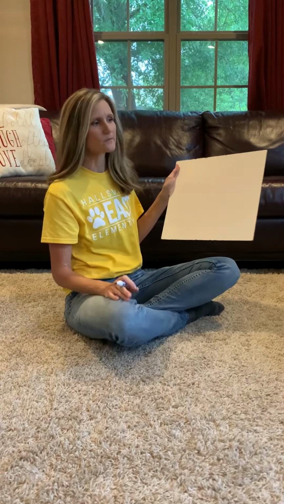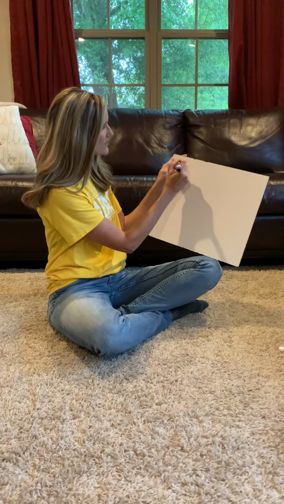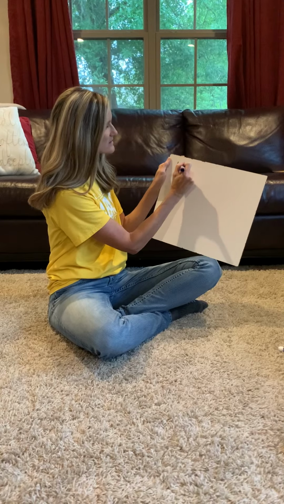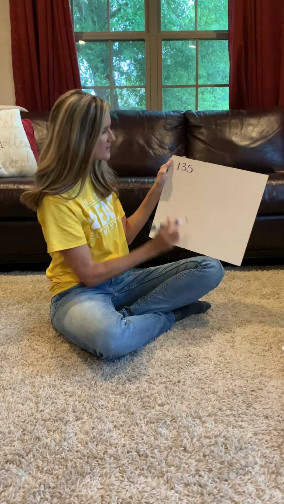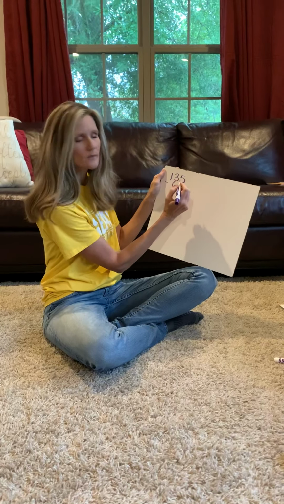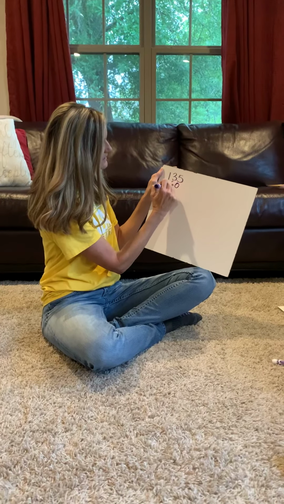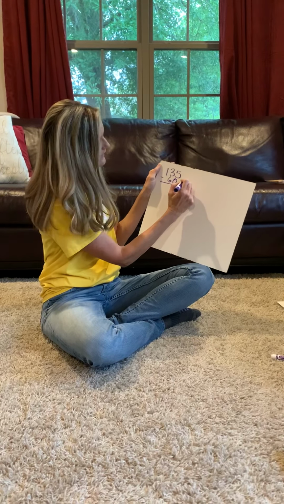Yesterday we learned about time intervals, and so I was going to show you a couple of things, and then we'll get on to our activity for you to do at home. All right, so I'm going to use 135 minutes as something we were doing for 135 minutes. We're going to subtract 60 like we did yesterday because there's 60 minutes in 1 hour.